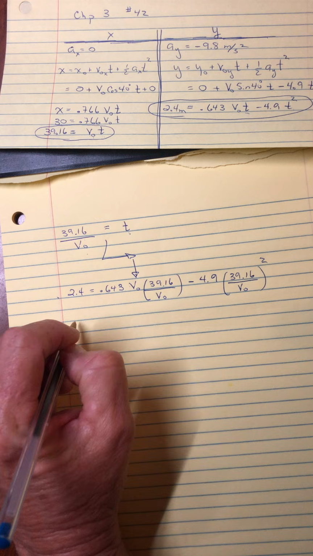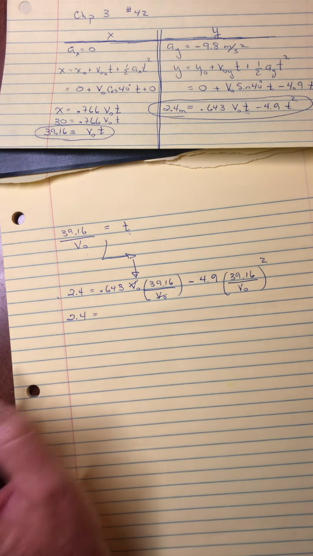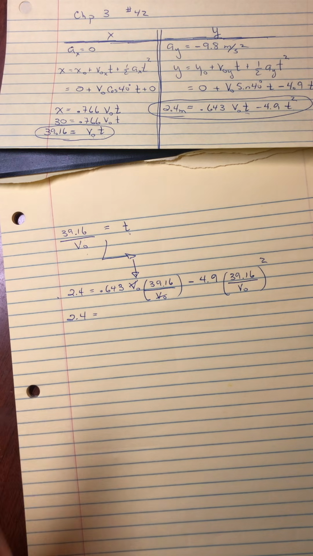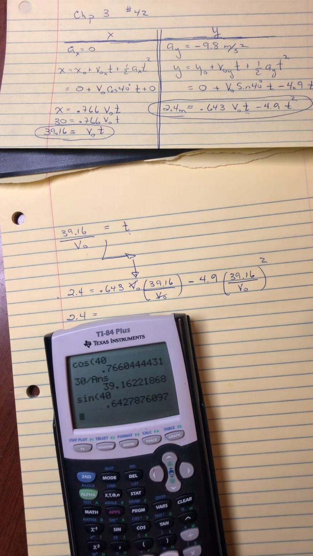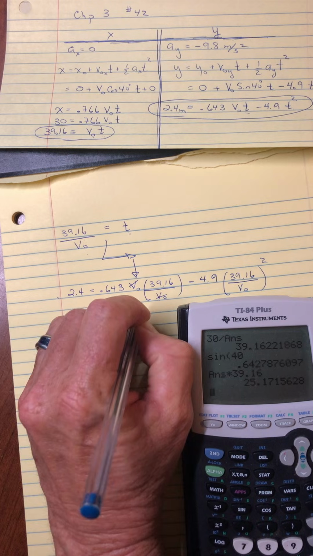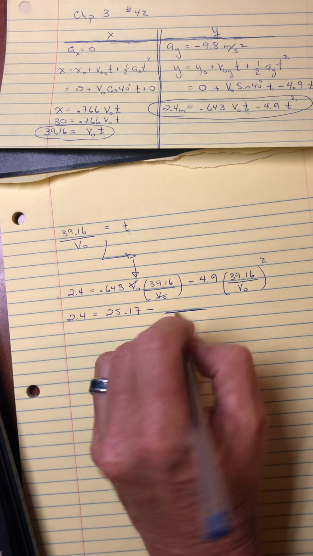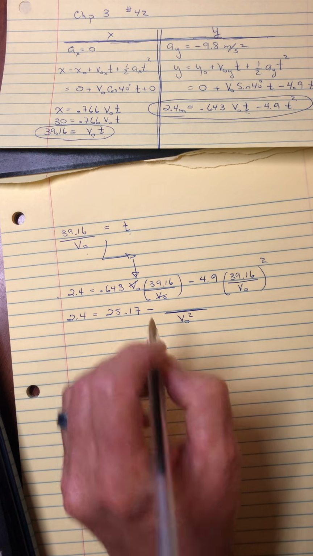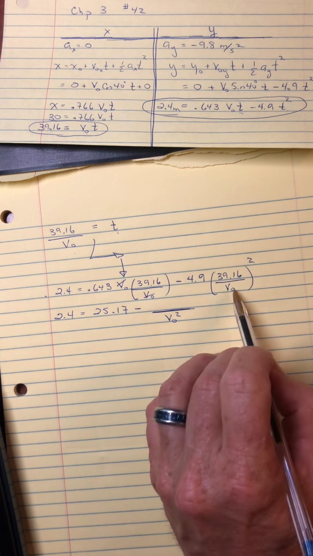So now it's just going to be a bunch of algebra. Fortunately, this first term has a V naught in the numerator and the denominator, so they cancel off. And so then I can just take this fraction that's still in my calculator and multiply it by 39.16 and get 25.17. And then this one is going to have a V naught squared on the bottom. Remember, the square means square everything in there, so the bottom and the top.